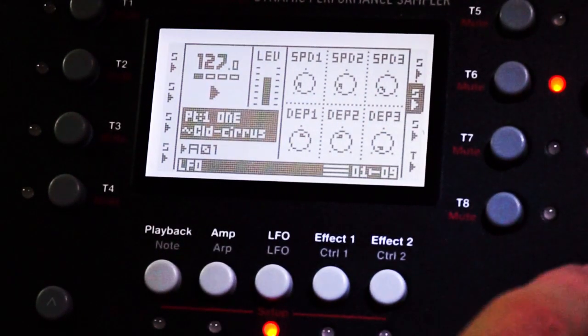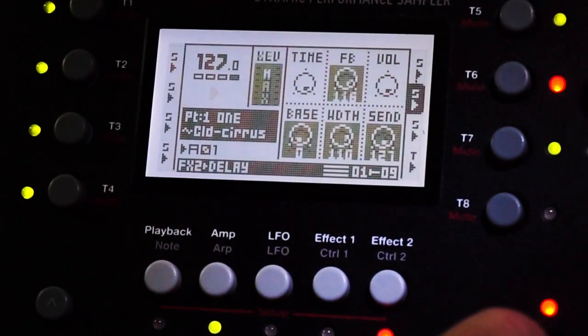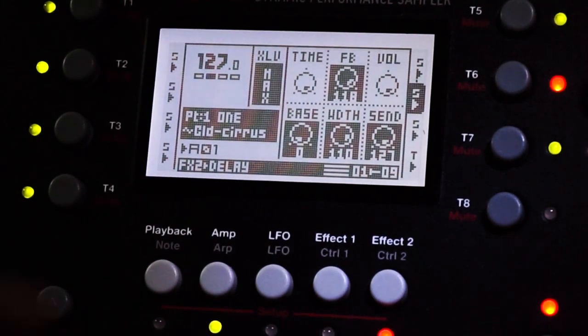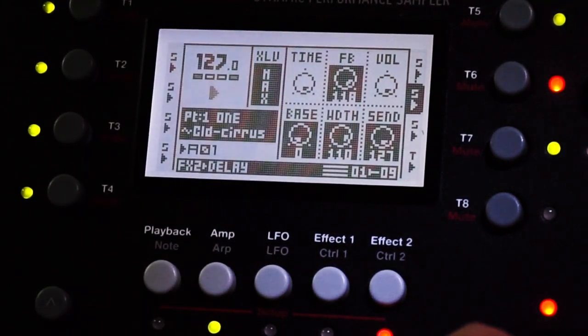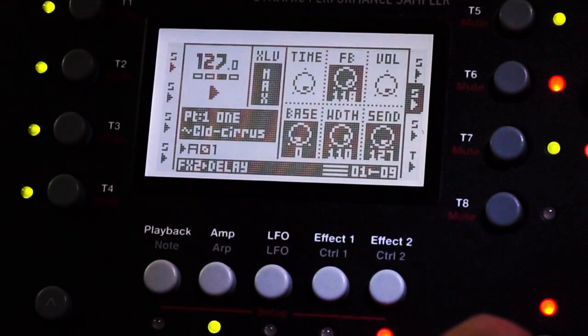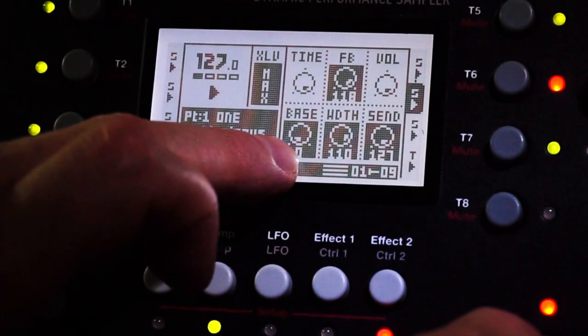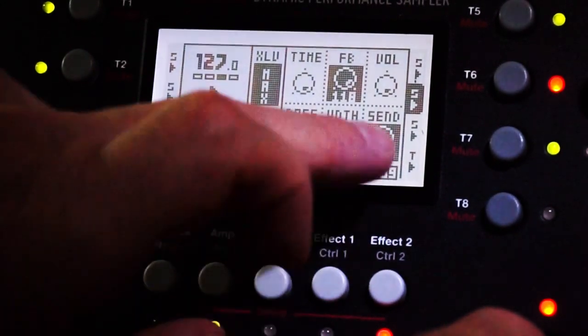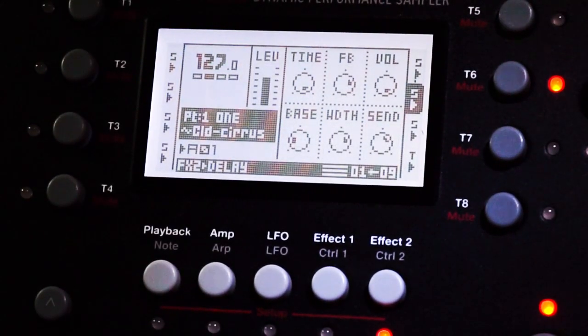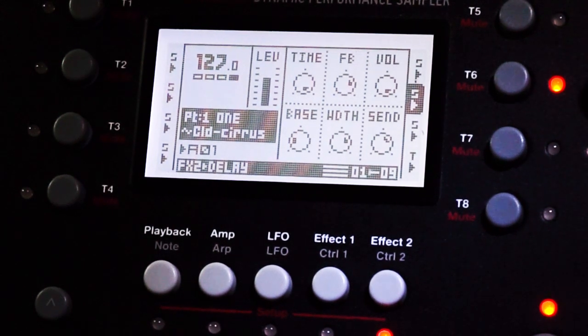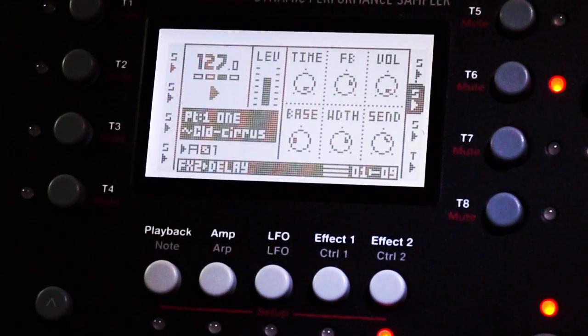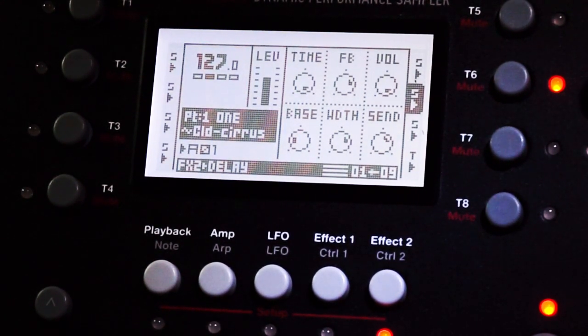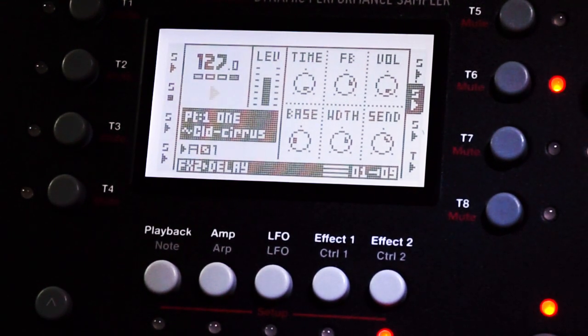I'm on track 6, and let's have the effects 2 page, and you can see I've whacked the feedback not quite to 127 because that would be perpetual repeats. I've opened up the filters and put the send up to maximum as well. Let's just hear that again. You can get some quite nice transitions using the fader between scenes.